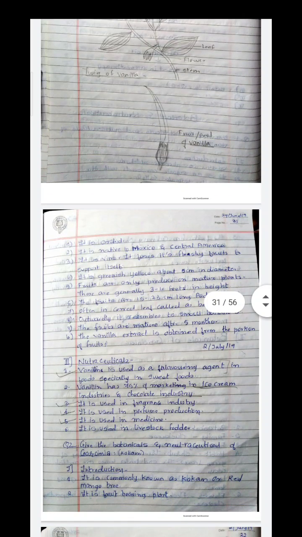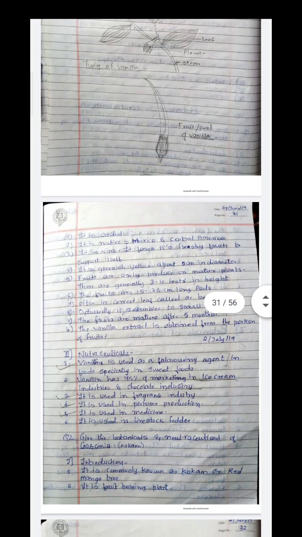It is from the orchid family and native to Mexico and Central America. It is a greenish yellow plant having up to 5 centimeter diameter and 3 to 10 feet height, and the fruits are 15 to 20 centimeters long pods. These pods are also called beans, and they look like small bananas. The fruits mature after 5 months, and then vanilla or vanillin is extracted from these fruits.